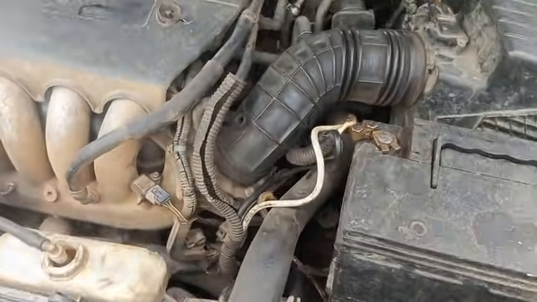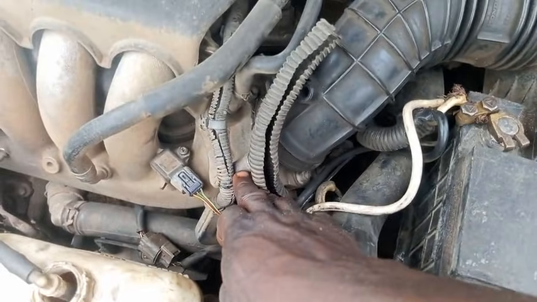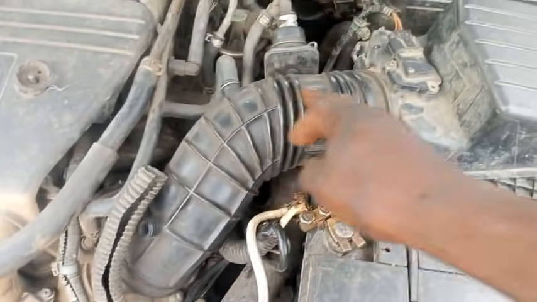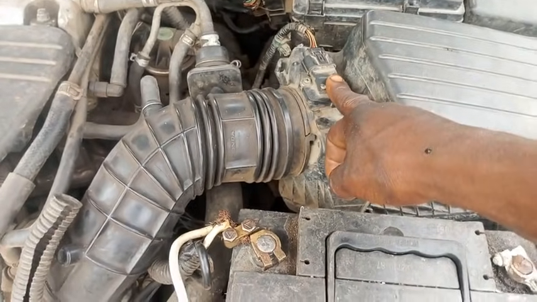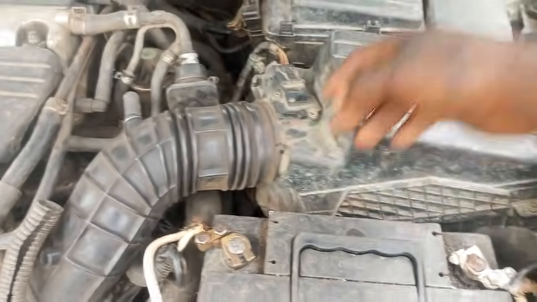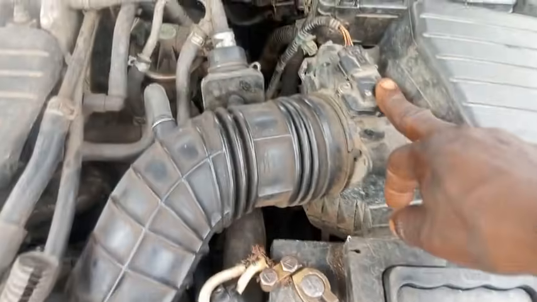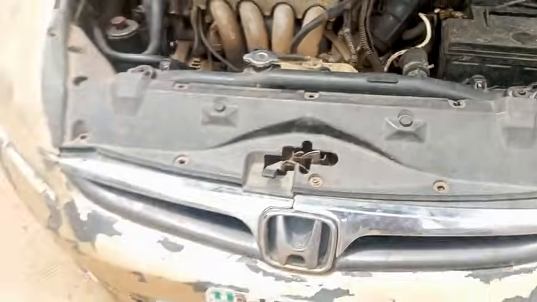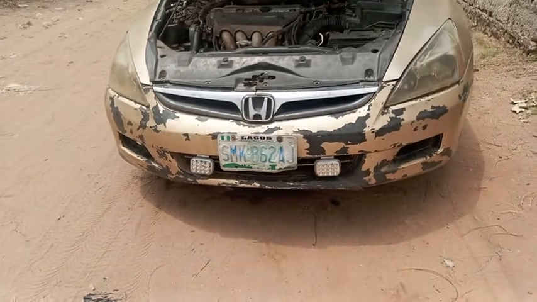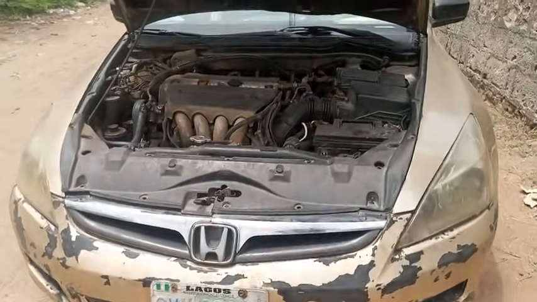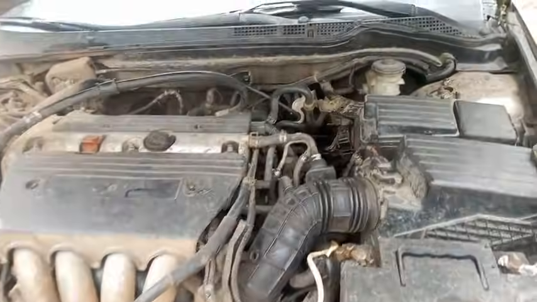Going from this direction, you can see this is where we got our MAF sensor. Sometimes it's located at the top, sometimes somewhere here, but it's always between the air cleaner and the manifold. This particular car you're seeing over here is a Honda.